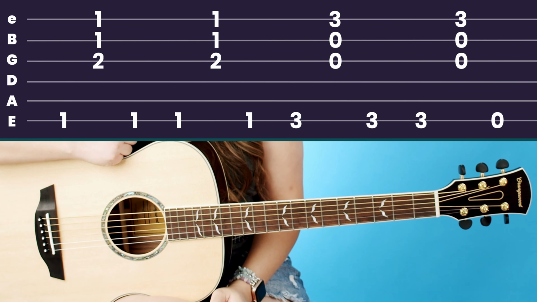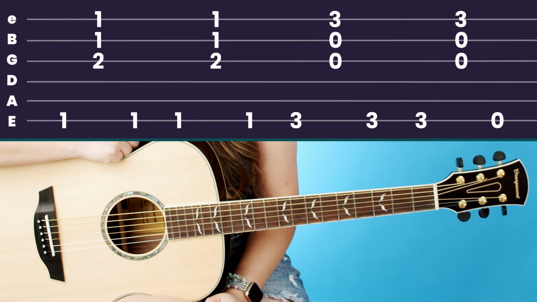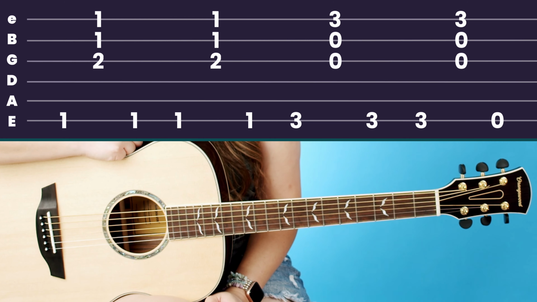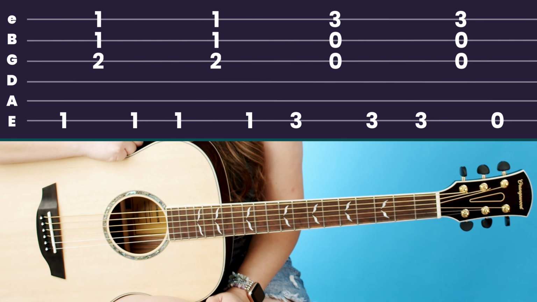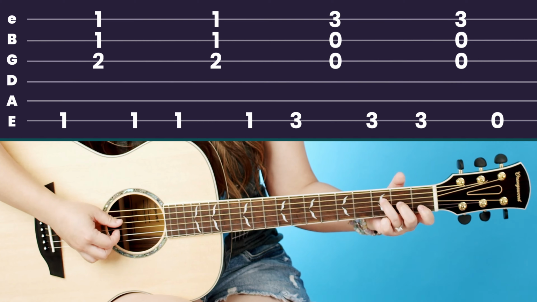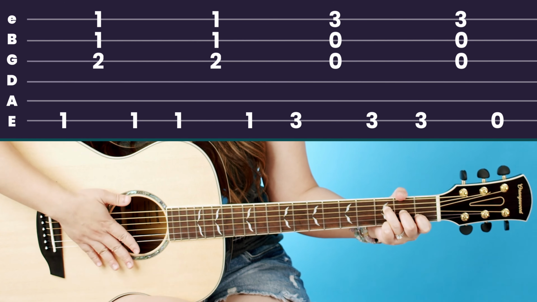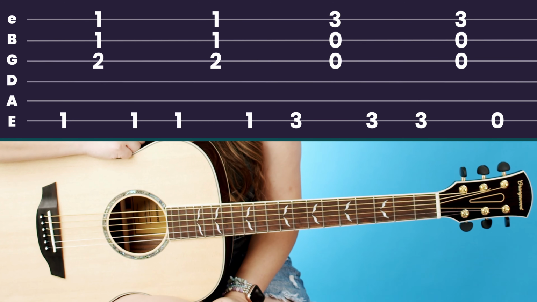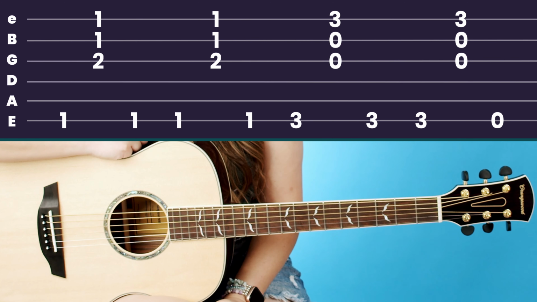And so basically, if you did want to incorporate this picking pattern, I think that it sounds best for the intro as well as the verses. When I get to the choruses, I do still think it sounds better to do that strumming that we talked about earlier. So I would recommend just doing this picking for the verses.